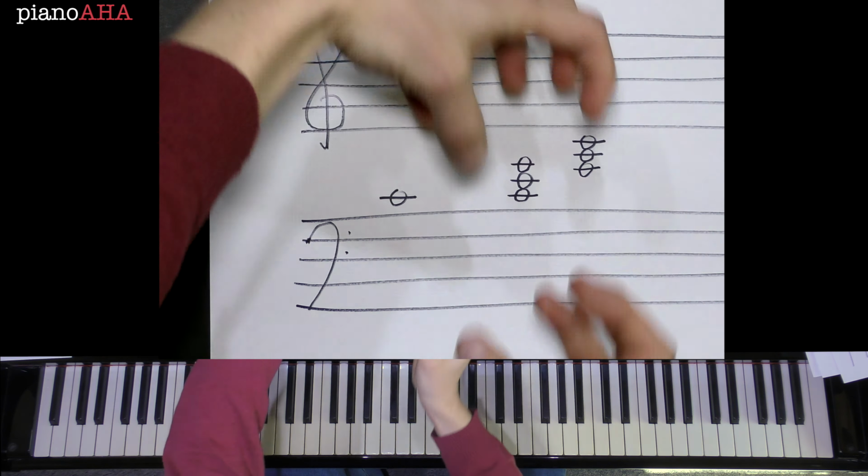With this knowledge as a basis, we will now, in the next video, learn how to play the left hand of Bach's Prelude in C major at sight.